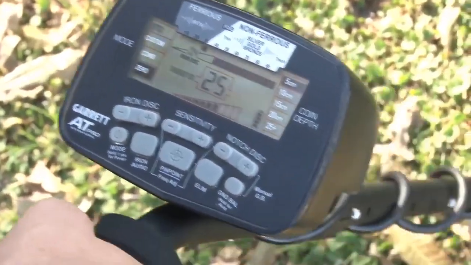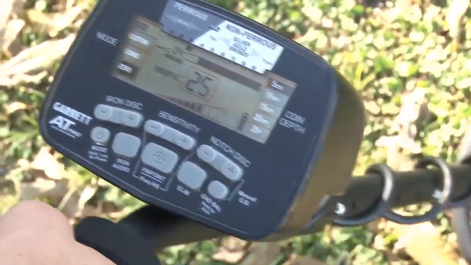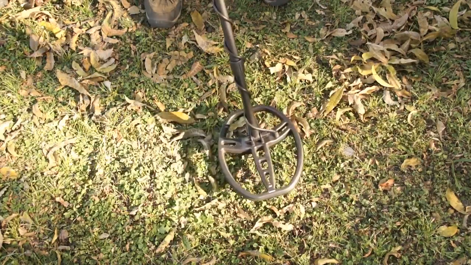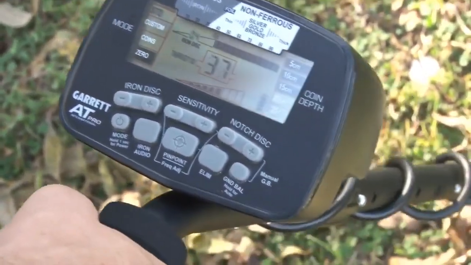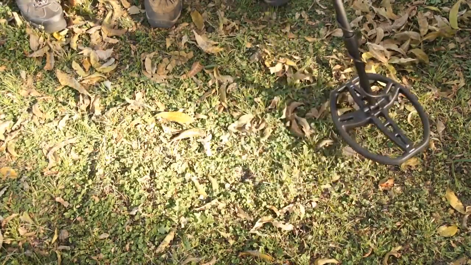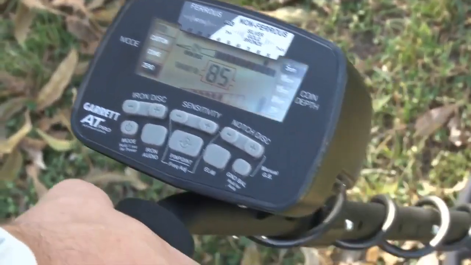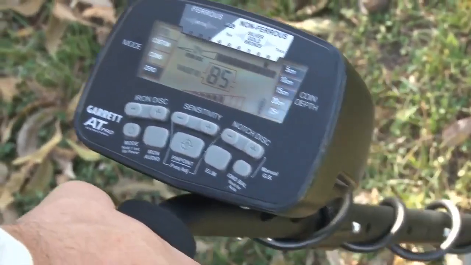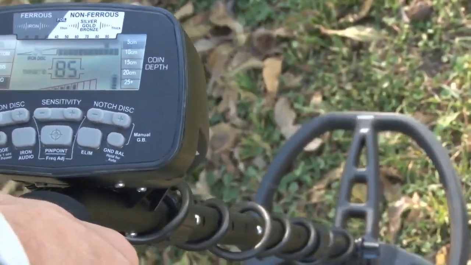First, the iron nail. Then the small bronze coin. Medium tone. And the larger silver coin. Got a bell tone there.